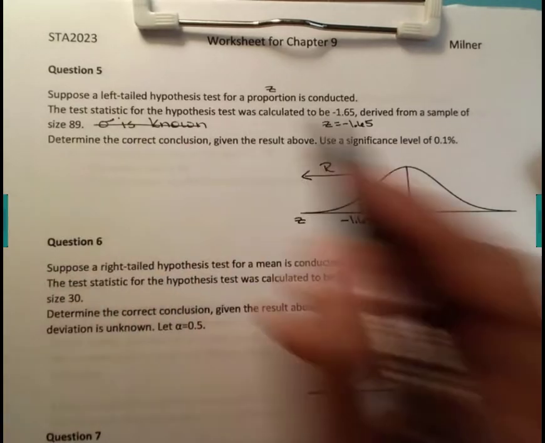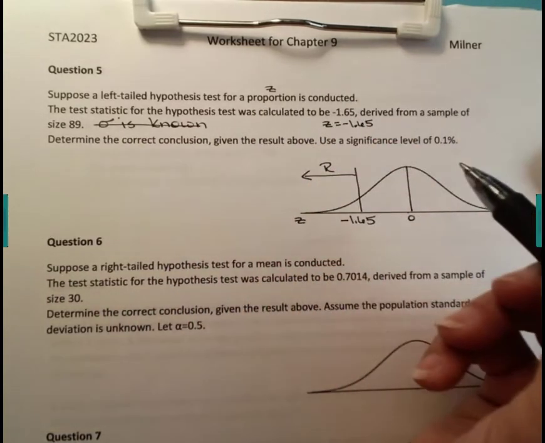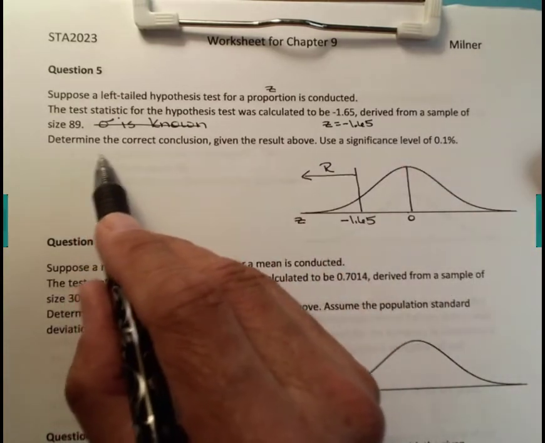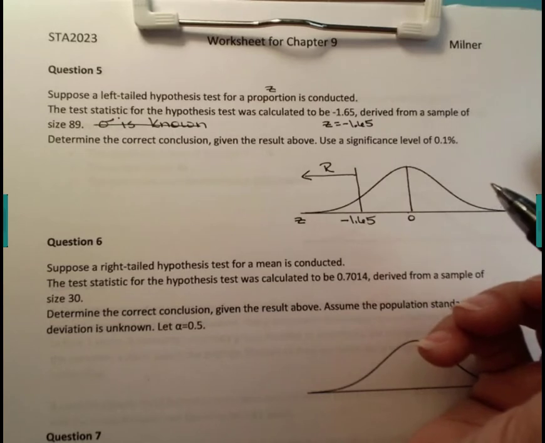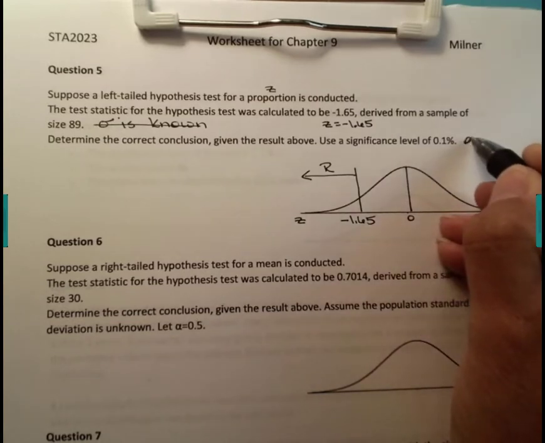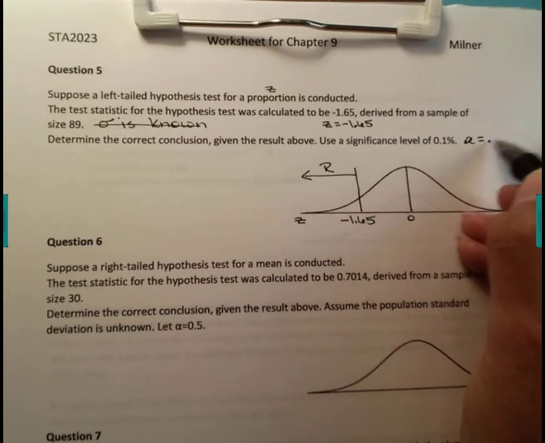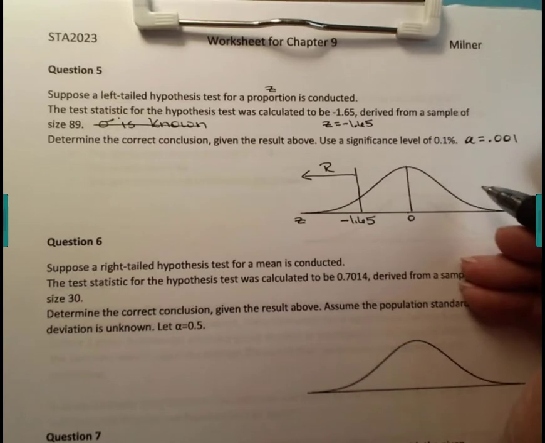I put down standard deviation is known, but that's not true for proportion problems, so ignore that, okay? Determine the correct conclusion given the result, and the significance level that we're interested in is 0.1%. In other words, alpha is equal to 0.001. Remember, 0.1% is not 0.1.